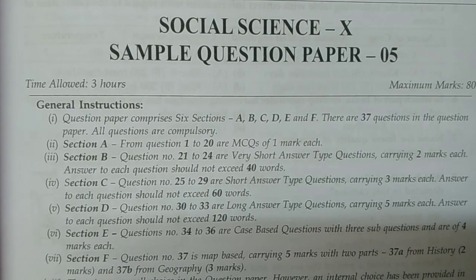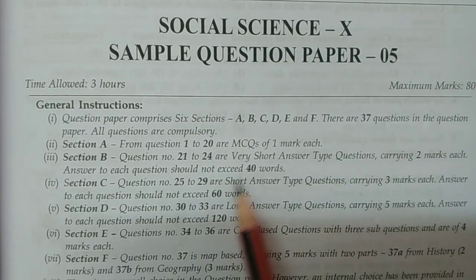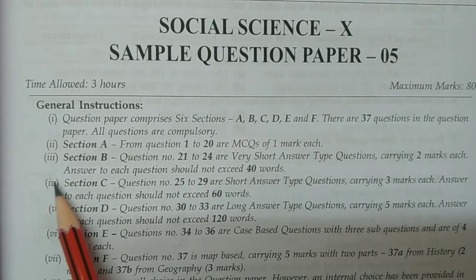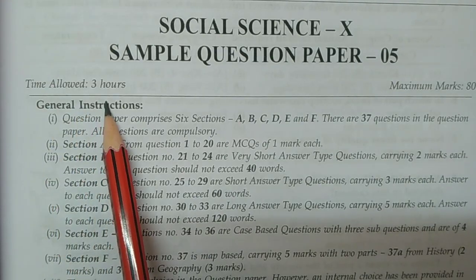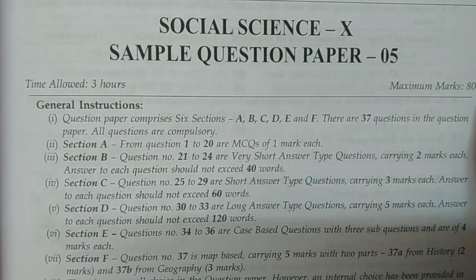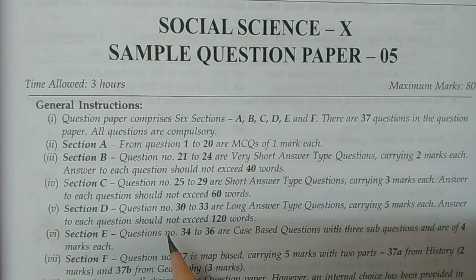So let's start now with sample question paper 5. Time allowed is 3 hours, and maximum marks is 80 here. And I will again suggest you to understand these general instructions, because they are made on the current basis of the board examination. So you must be aware of all these general instructions.